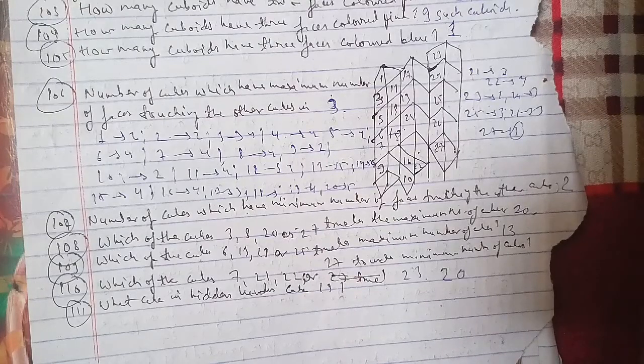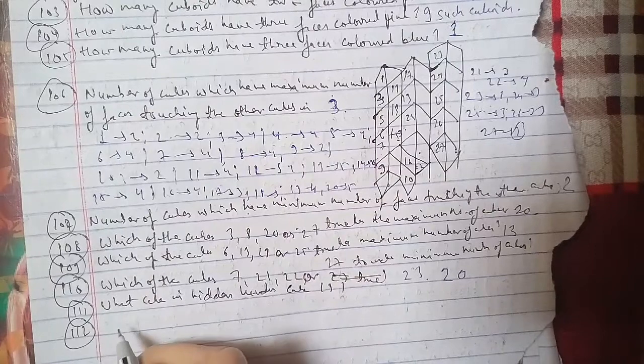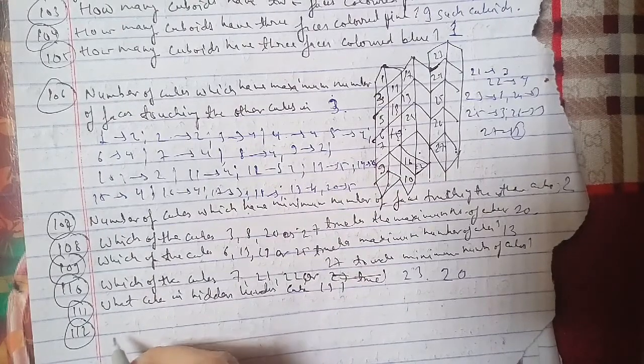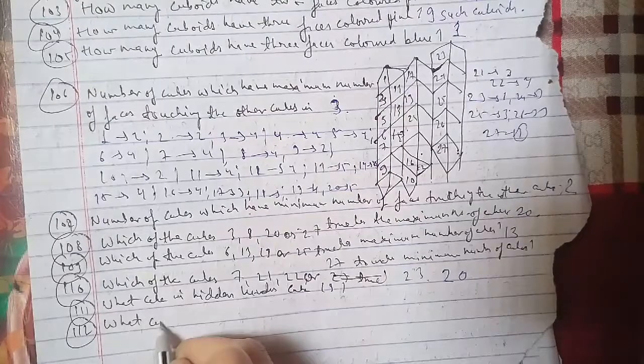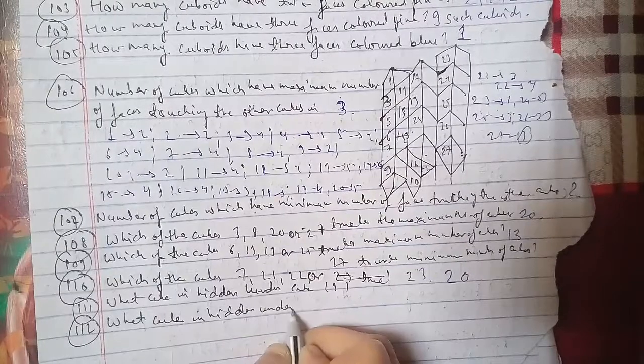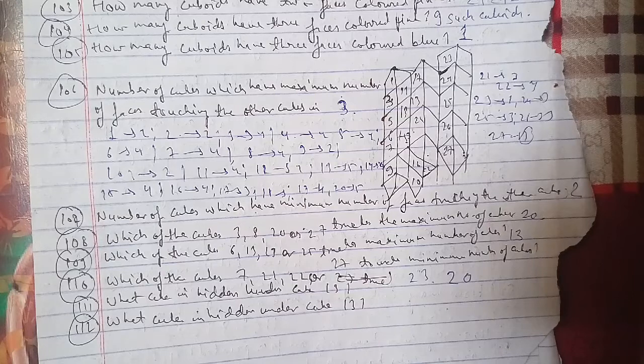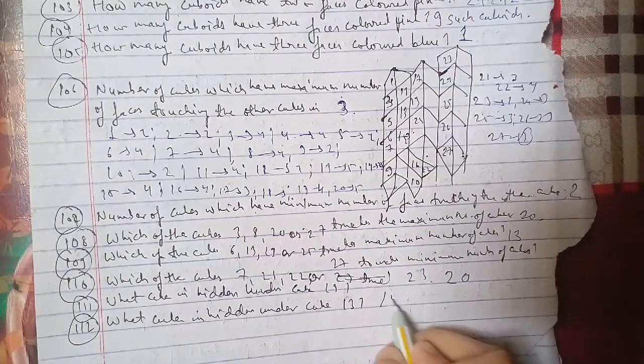We'll take another important question, the 112th question. What cube is hidden under cube 13? The options are 5, 14, 15 and 19. The cube hidden below cube 13 is cube 14.